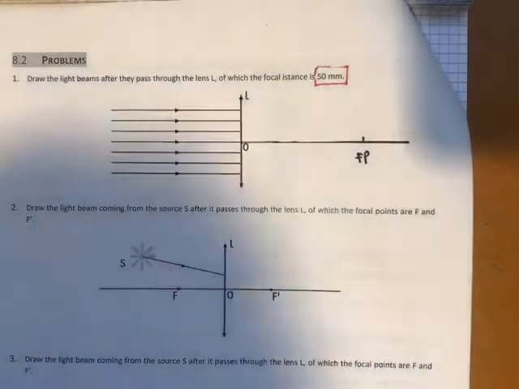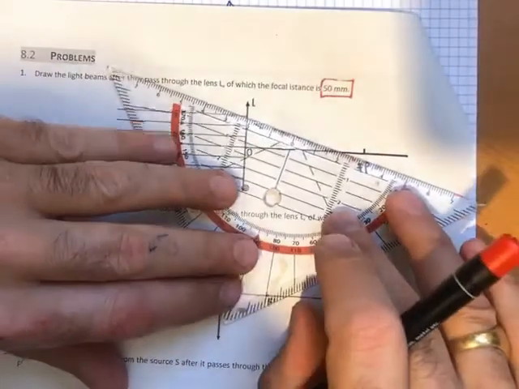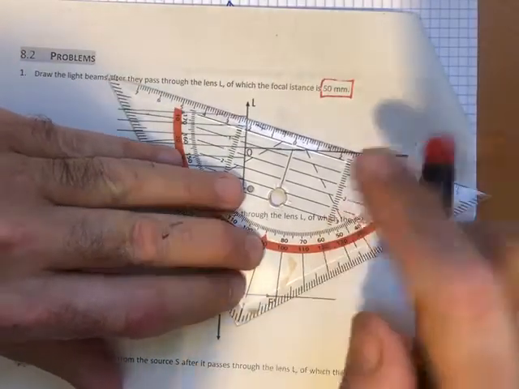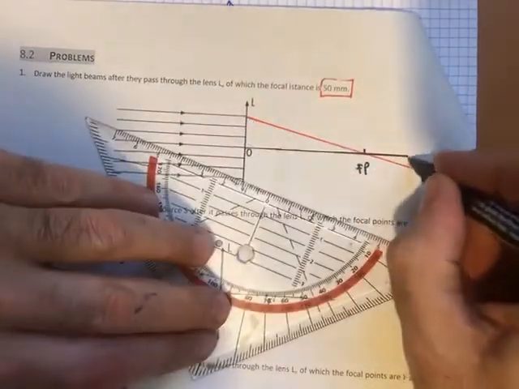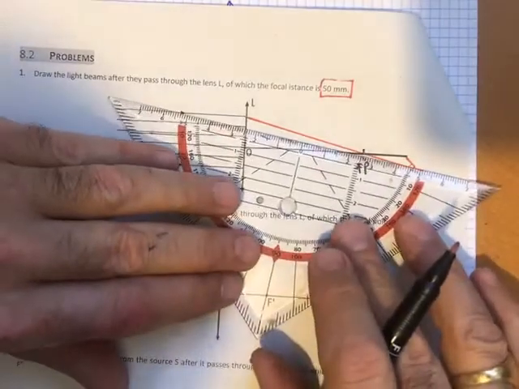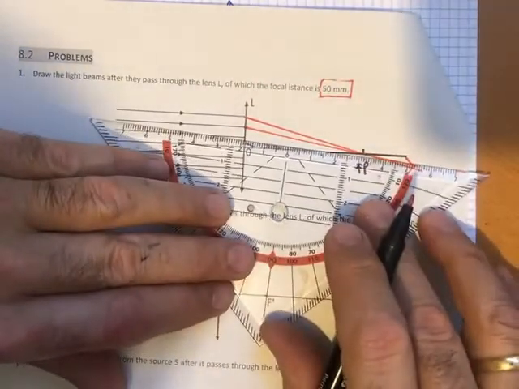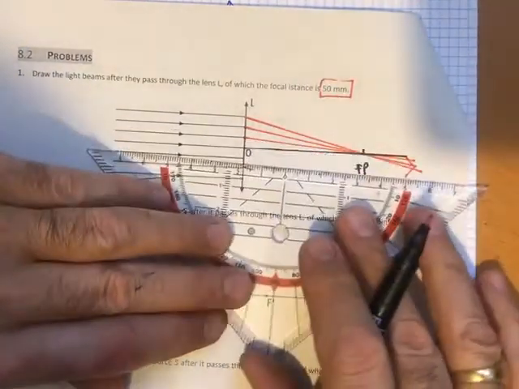Okay, did you understand how to do it? Yes. This is very simple. All the light rays which are incoming parallel to the principal axis are all deflected towards the focal point. So you just need to draw lines for all these rays going through the focal point.